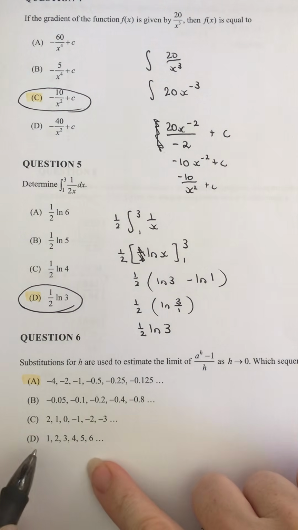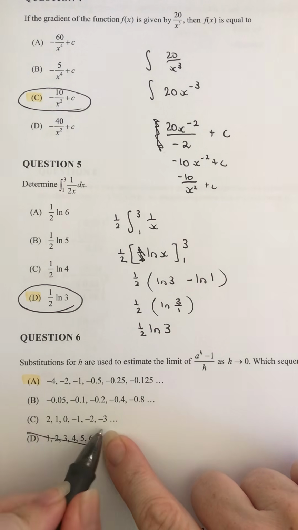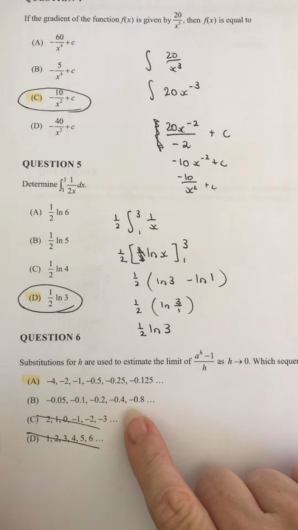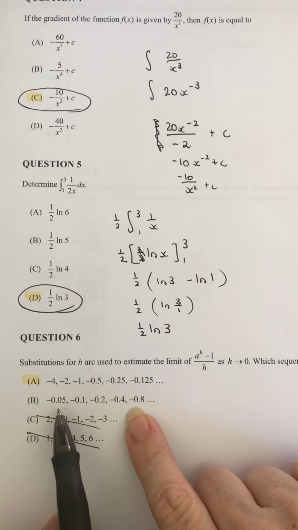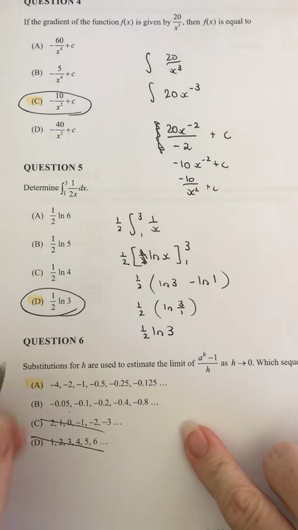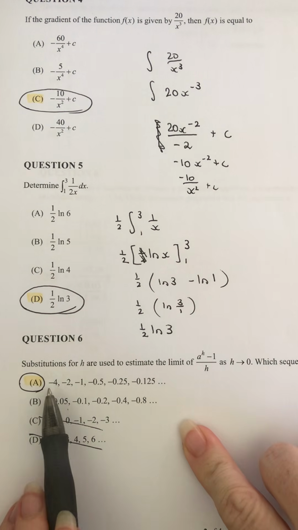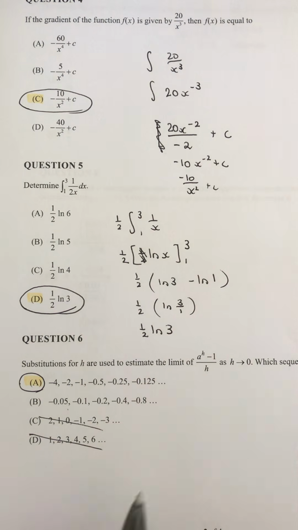So automatically we can rule out D because that's just going up. C can go because it goes down to 0 and back up again. That's not really going to be helpful. B has negative, like it seems to be getting bigger further away. So A, I think, is the most appropriate because we are going from -4, -2, -1. We're getting closer and closer to 0 there.